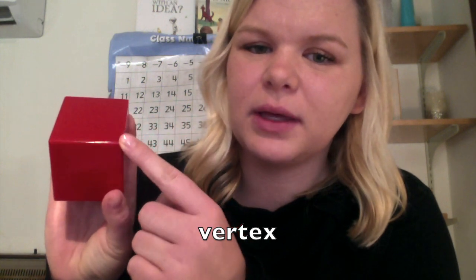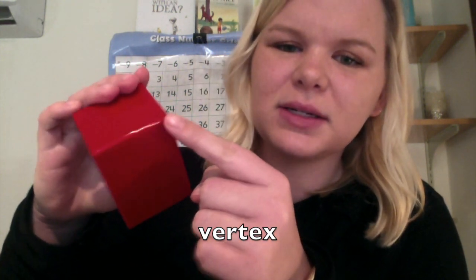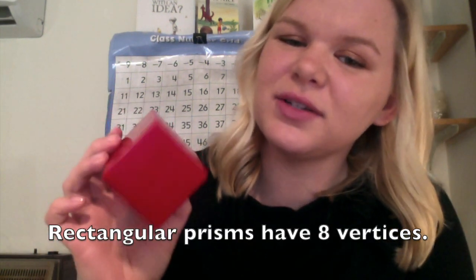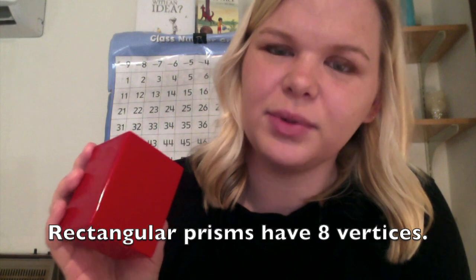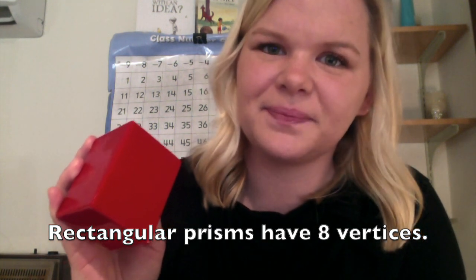We learned that polygons have something called a vertex, which is a fancy word for corner. But a three-dimensional shape also has a vertex, it just looks a little different. A vertex on a three-dimensional shape is the point where 3 edges meet. Let's see how many vertices the rectangular prism has. 1, 2, 3, 4, 5, 6, 7, 8. Another defining attribute of the rectangular prism is that it has 8 vertices.